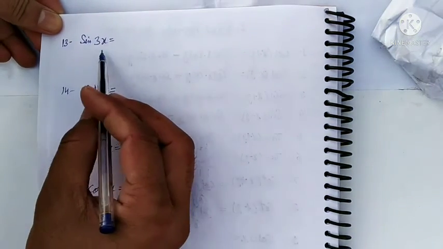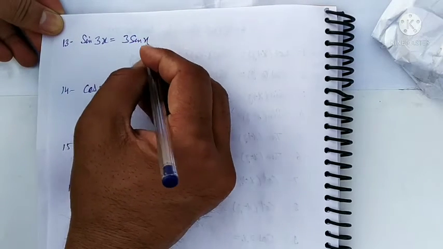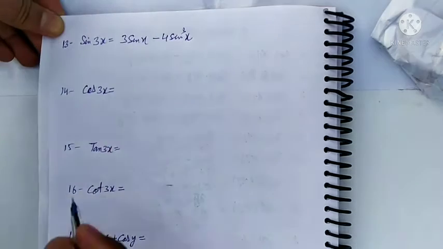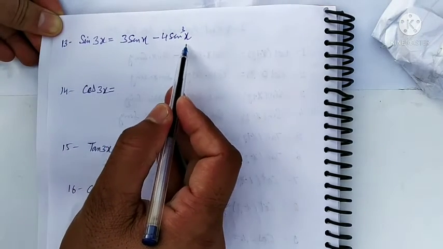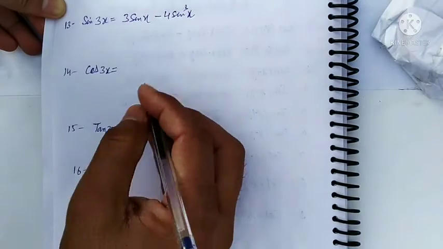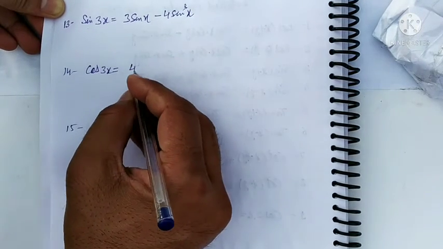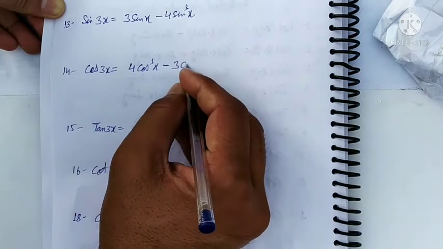Now the 13th formula, sin 3x. How do you remember sin 3x? You write 3 sin x minus 4 sin cube x. And cos 3x is just like that form. Write 4 cos cube x minus 3 cos x.